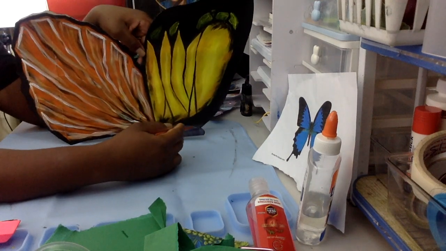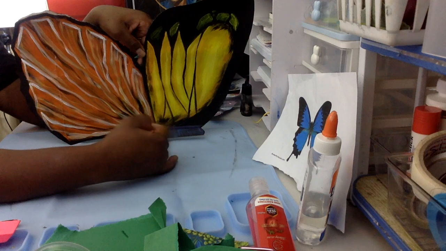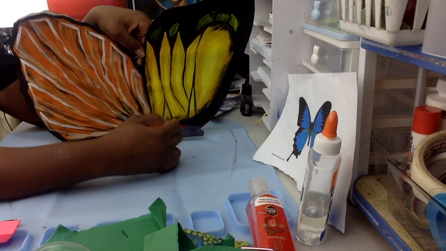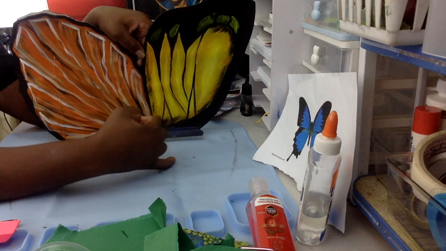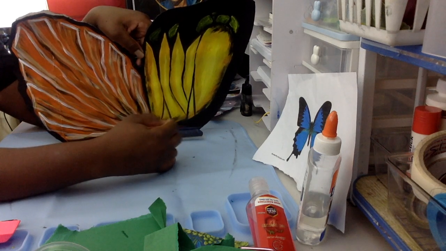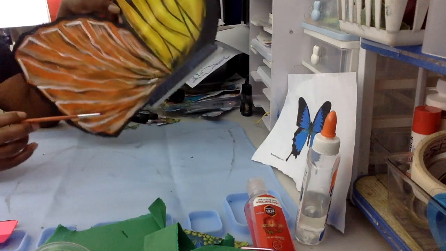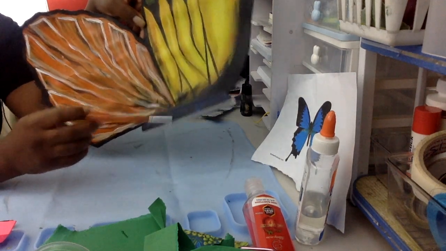Alright, so I put some purple here. Blend it back in the body. Purple and blue.